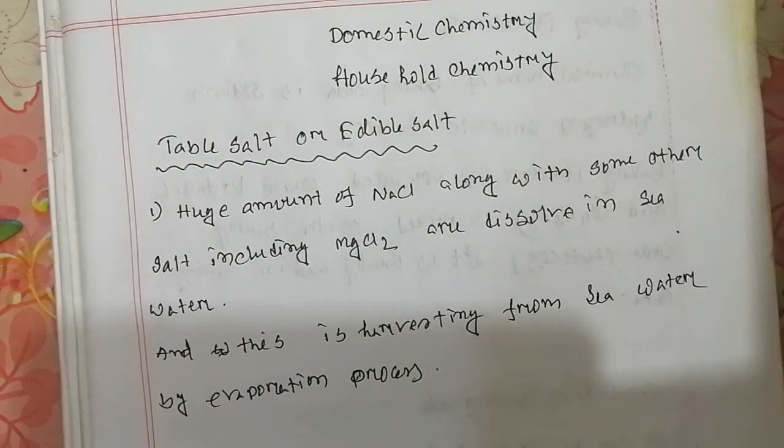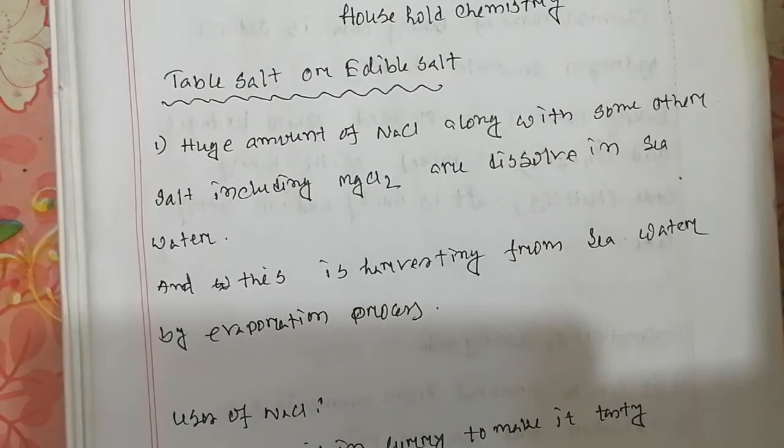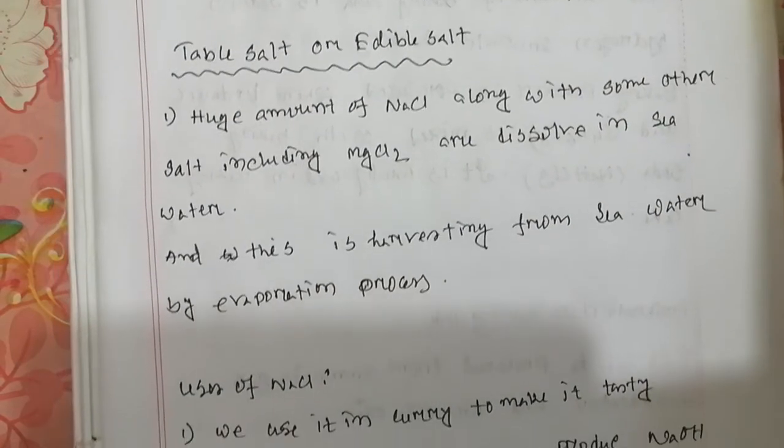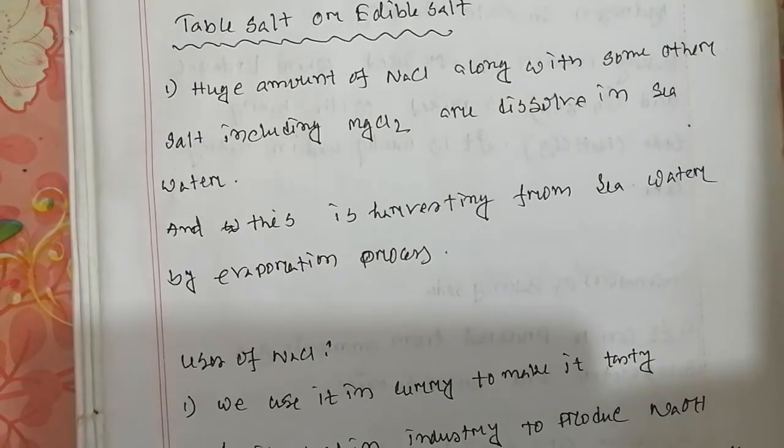Huge amount of sodium chloride along with some other salt including magnesium chloride are dissolved in seawater, and this is harvested from seawater by evaporation process. Now I discuss the process of how to get the salt from seawater. Please listen to my voice.